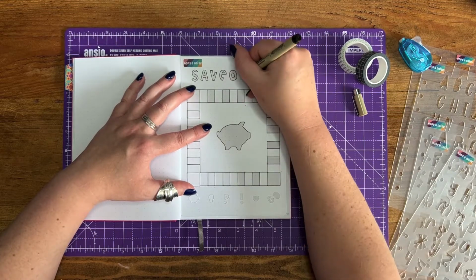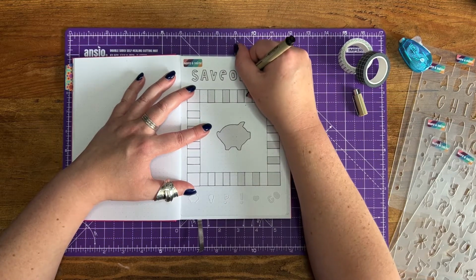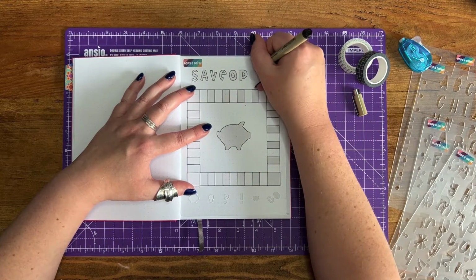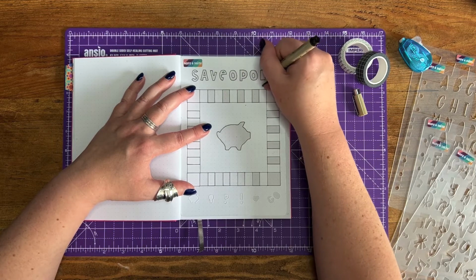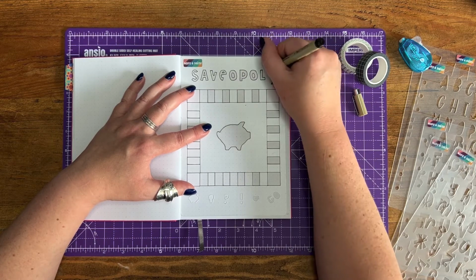Generally on our font stencils, we include all of the middles at the bottom of the stencil so that you can easily add those in, but there isn't enough room on here because of the game, so we've left them off for this instance.